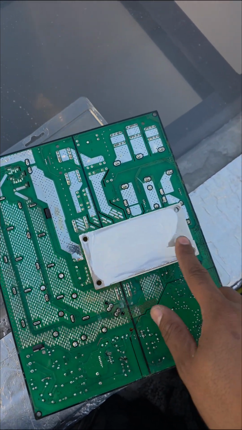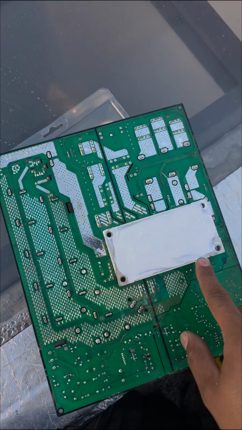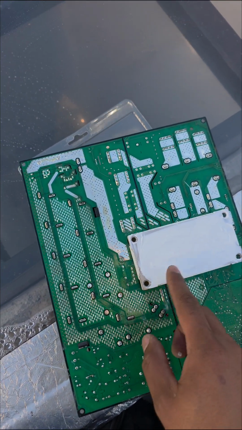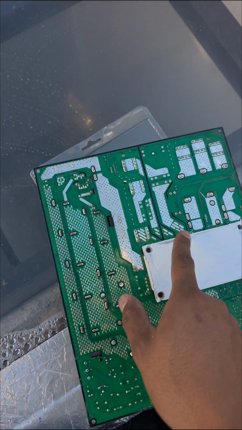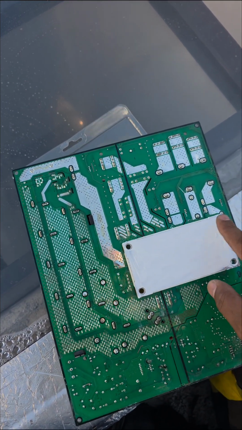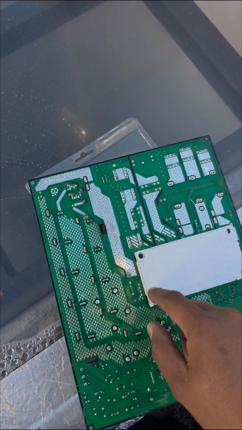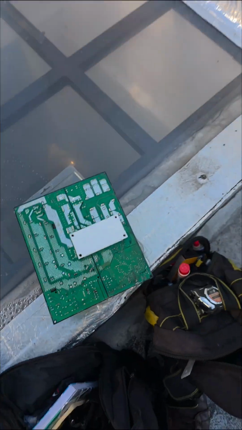But I'm just going to spread that out evenly, as evenly as I can. So guys, a little goes a long way. You don't need to coat this thing thick, so we just want a nice even distribution of this as best as we can. I mean, this is not precise.